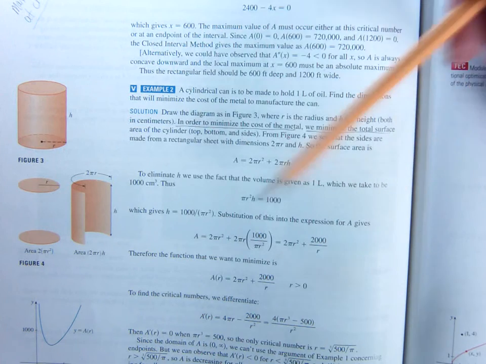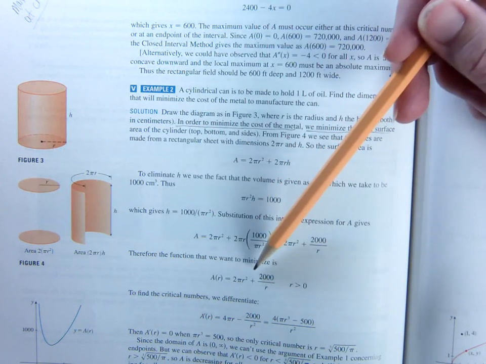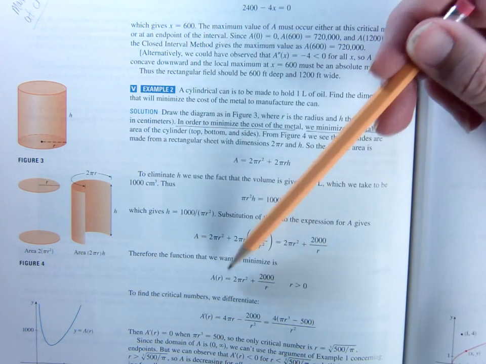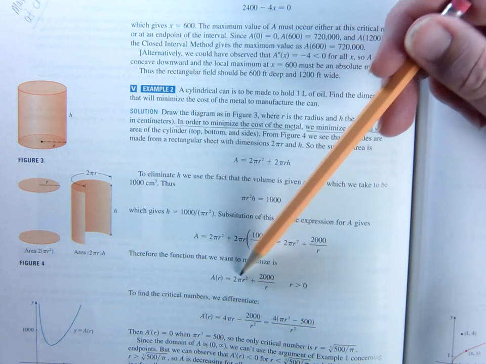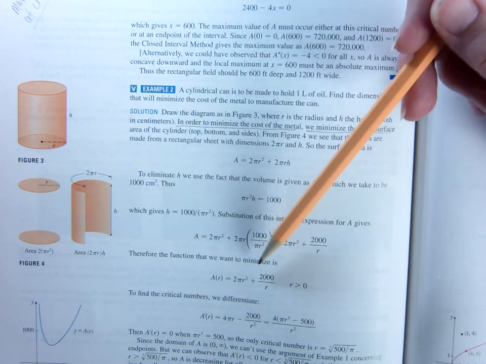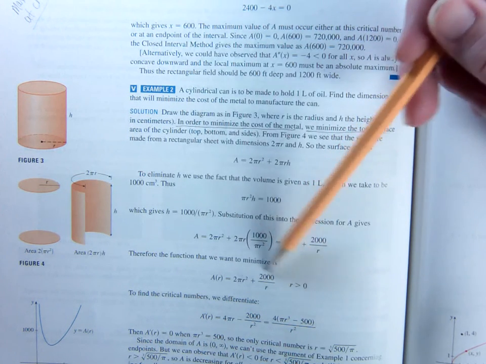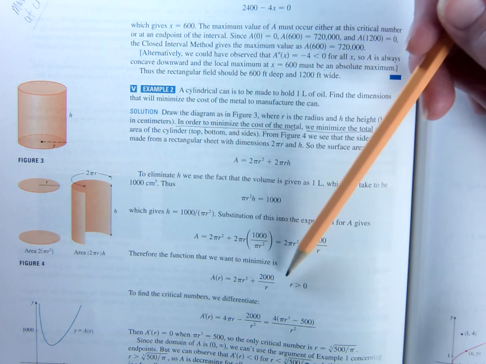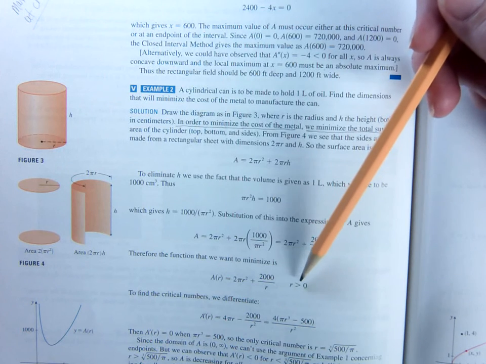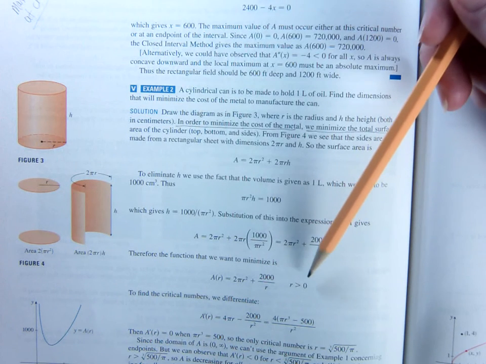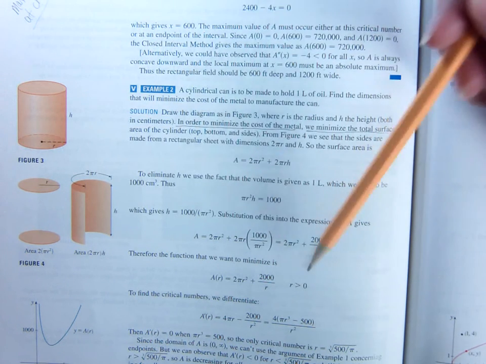Alright, so the function we want to minimize will be our reduced function here, 2 pi r squared, that's pi r squared top and bottom, plus our rectangle, 2,000 divided by r, and of course the radius has to be greater than 0, so we can also put that in there for the domain.